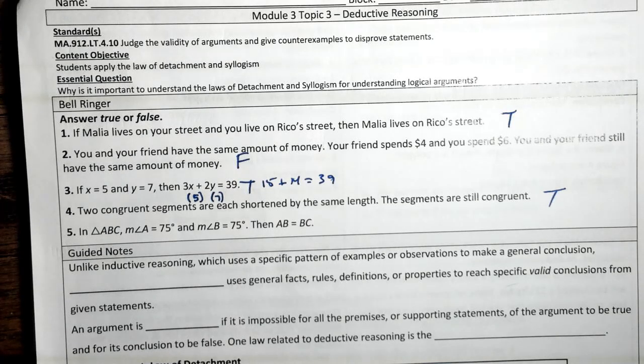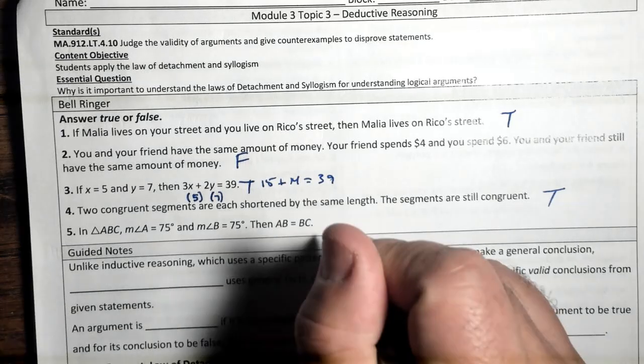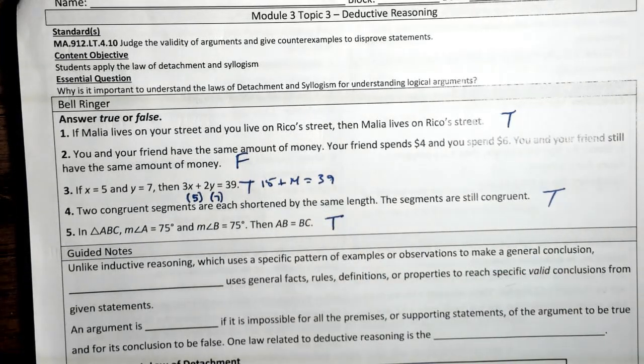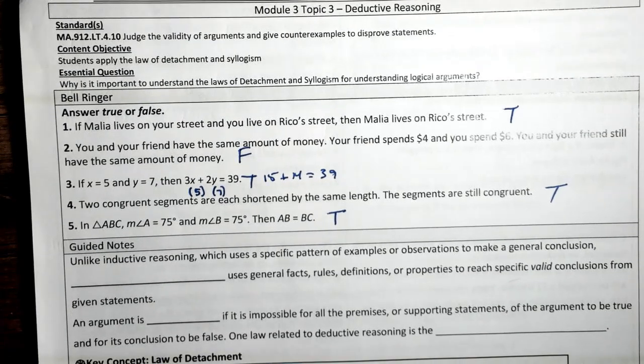Okay, number 5. In triangle ABC, angle A is 75 degrees and angle B is 75 degrees. Then AB is equal to BC. And this one is true. And I'll explain, I believe it's Module 5. I'll fully explain. But basically, well, I'll explain later. Moving on, or ask me in class.